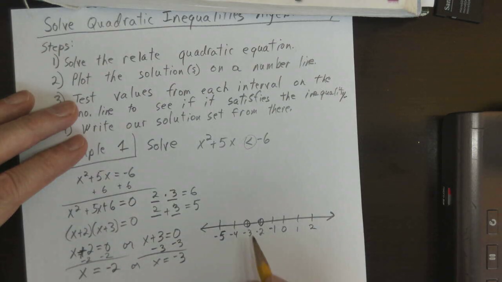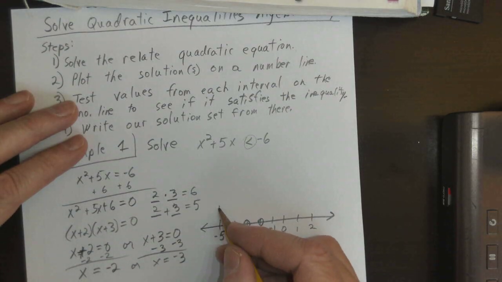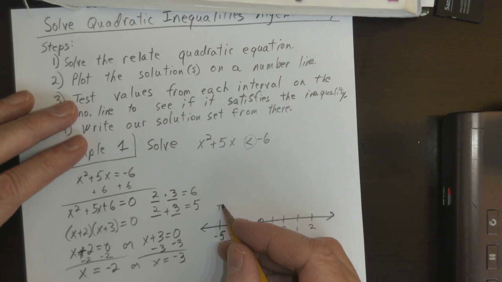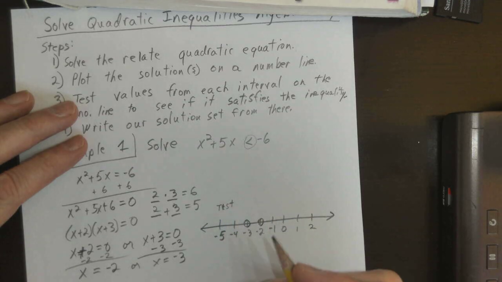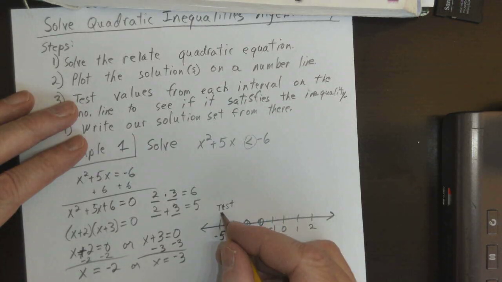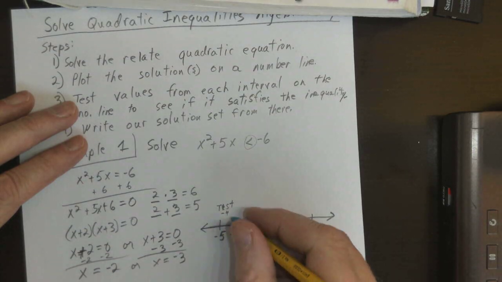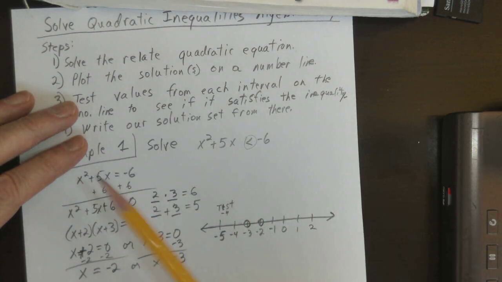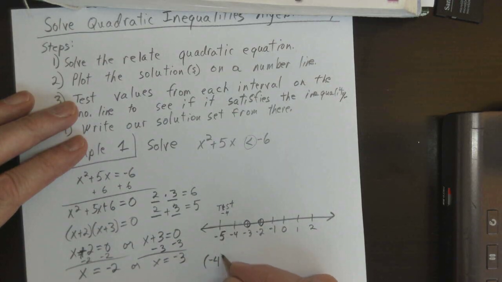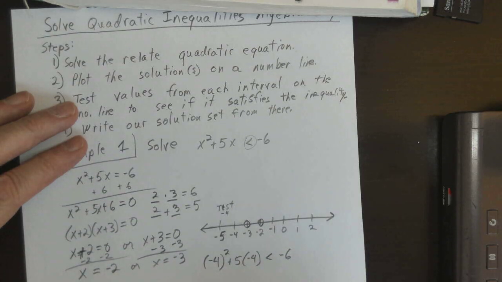Now I'm going to test -4. So I'm going to test things over here, just to see if that's true. I'm going to plug in -4 squared plus 5 times -4 and see if that's less than -6.